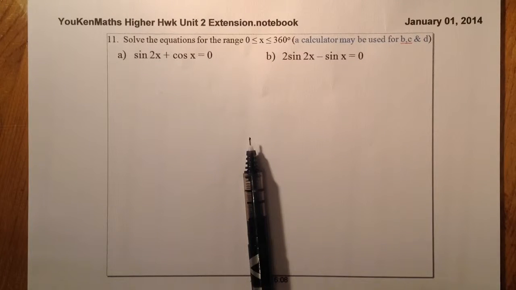This is higher homework. It's the Unit 2 extension work that we're doing, and we're going to be focusing on question 11. There are 4 questions within question 11, A, B, C and D, but what we're going to do is do them one at a time. When you get to the next video, what you could do is start it up and see if you could solve the question and see if your solution matches up with mine.